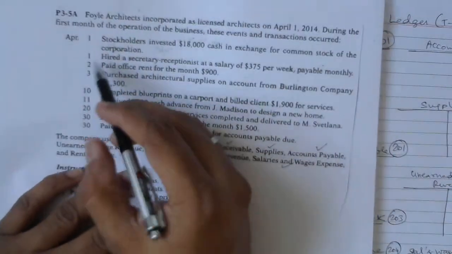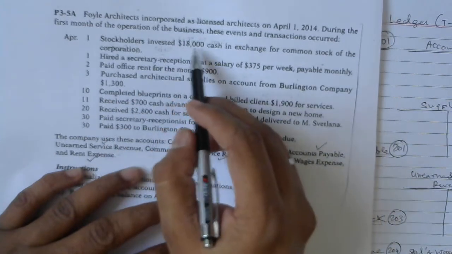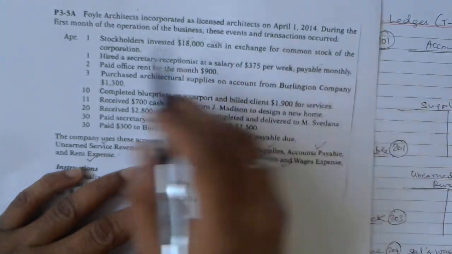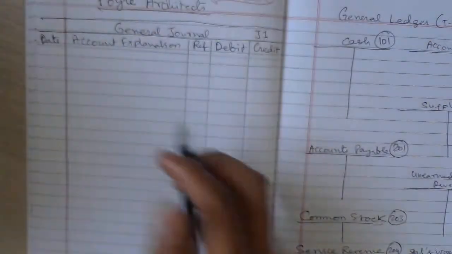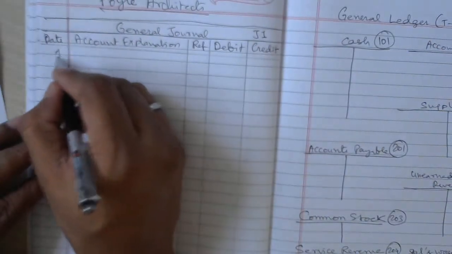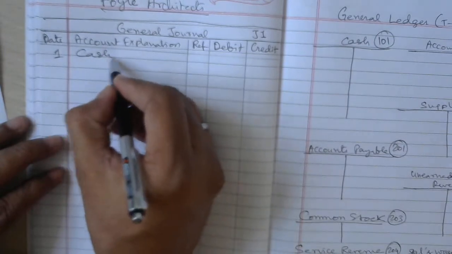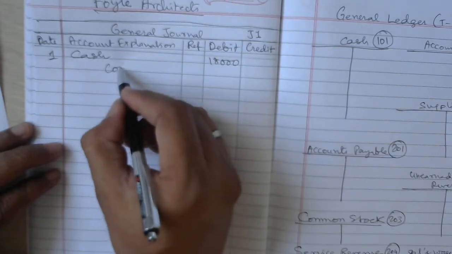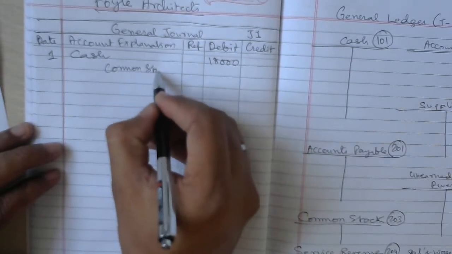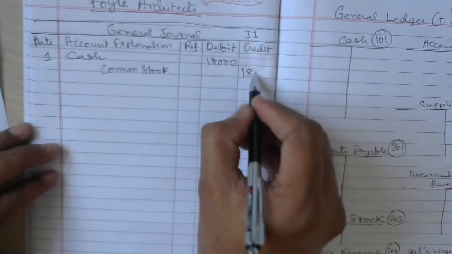Okay, so this is our problem now. Let's do the first one. Stockholders invested 18,000 cash in exchange for common stock of the corporation. So obviously cash is debiting. So on 1st April, cash is debiting by 18,000 and common stock is crediting by 18,000.